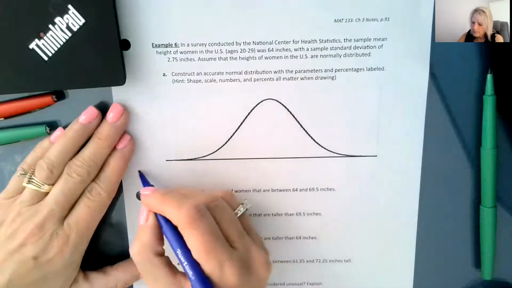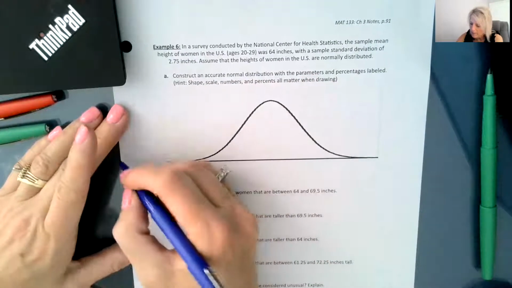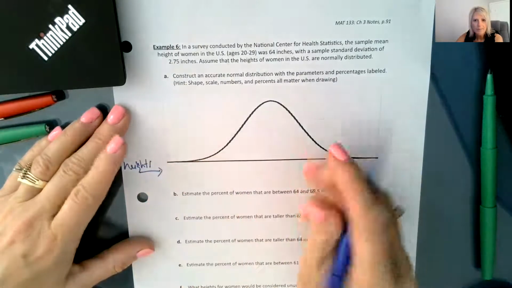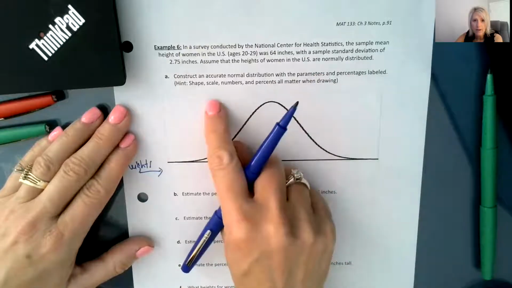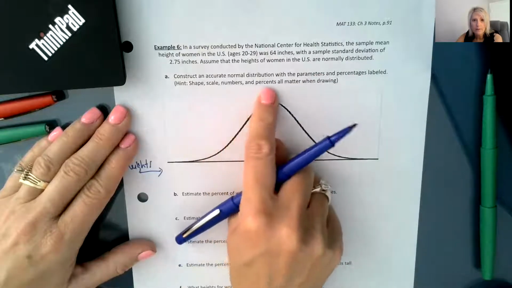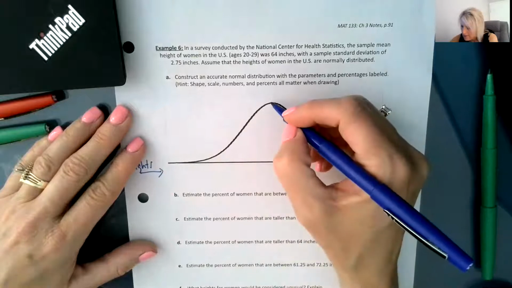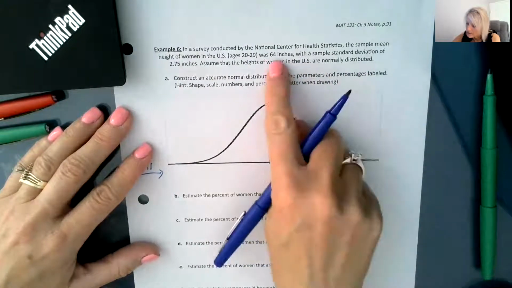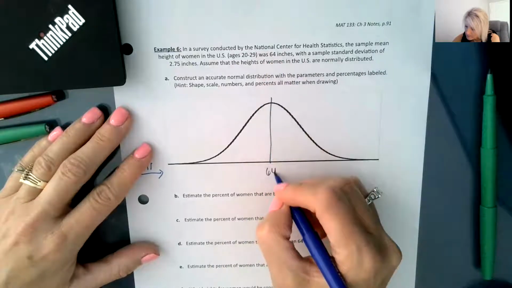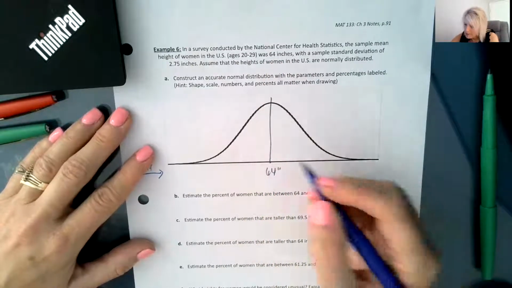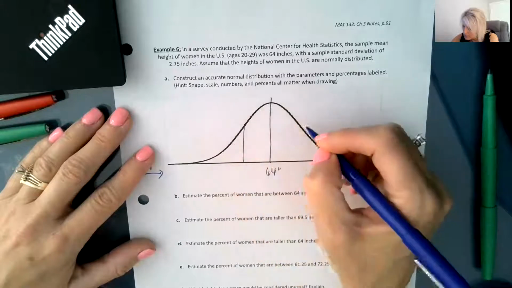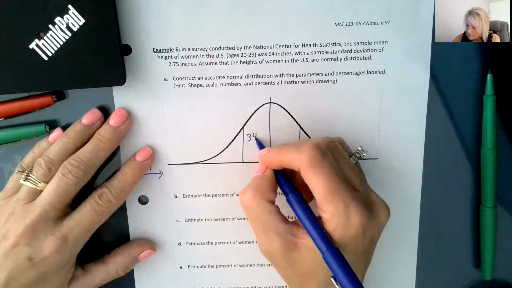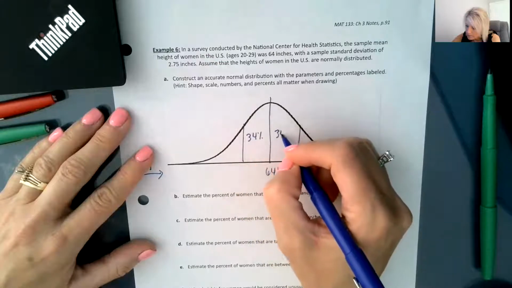Parameters are the heights down here. And percentages labeled. Your shape, your scale, your numbers and percents all matter when drawing. So let's go ahead and draw our mean. And we said the mean was 64 inches. And then at the first inflection point is going to be 34% to the left and 34% to the right.